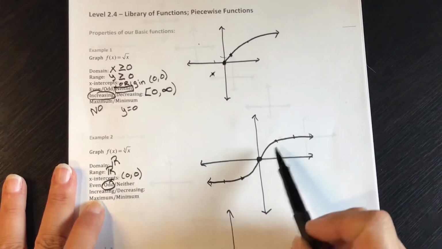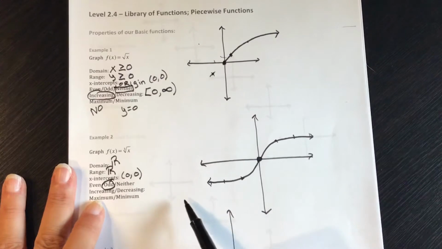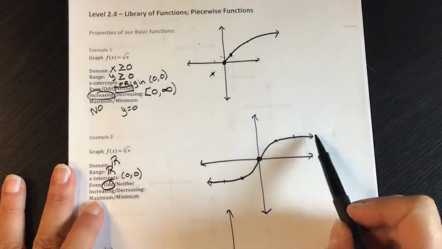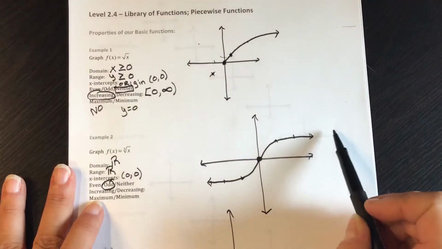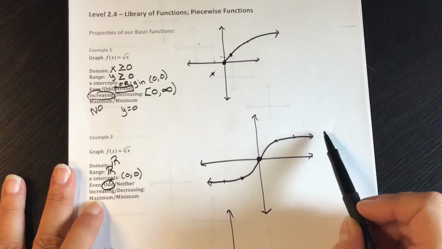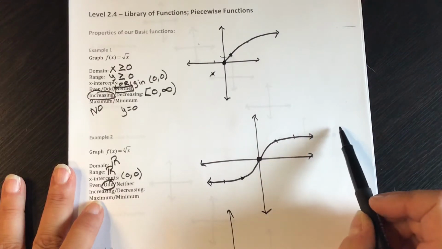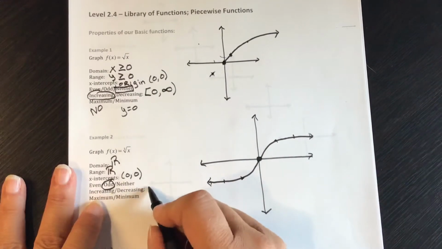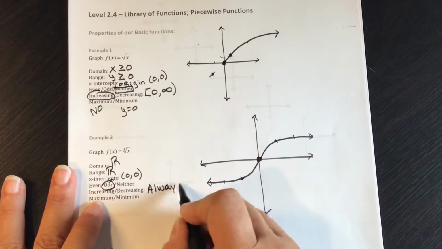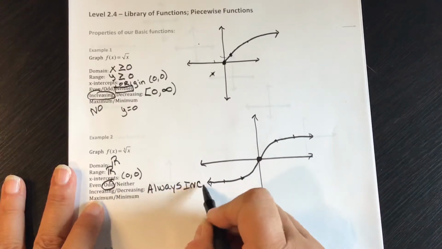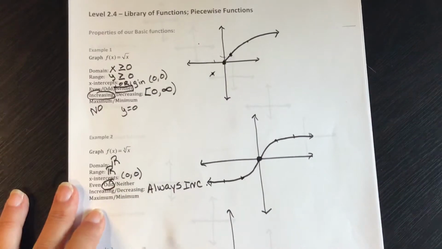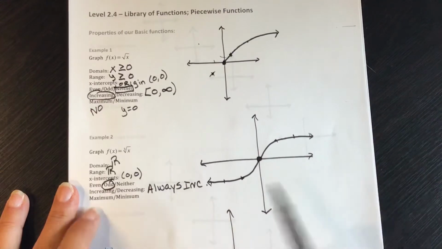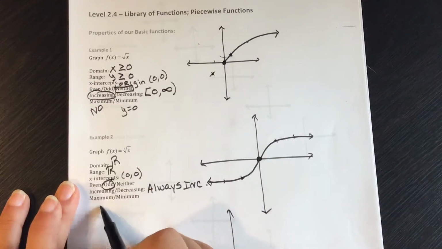If I start from left to right and look to see if it's increasing or decreasing, my y values are always getting bigger. Even over here, they're getting bigger, although it's kind of leveling off, but it just means that the y values are getting bigger kind of slowly. So this is always increasing. There is no part of this function that is going downhill if I look left to right, and there is no maximum or minimum.